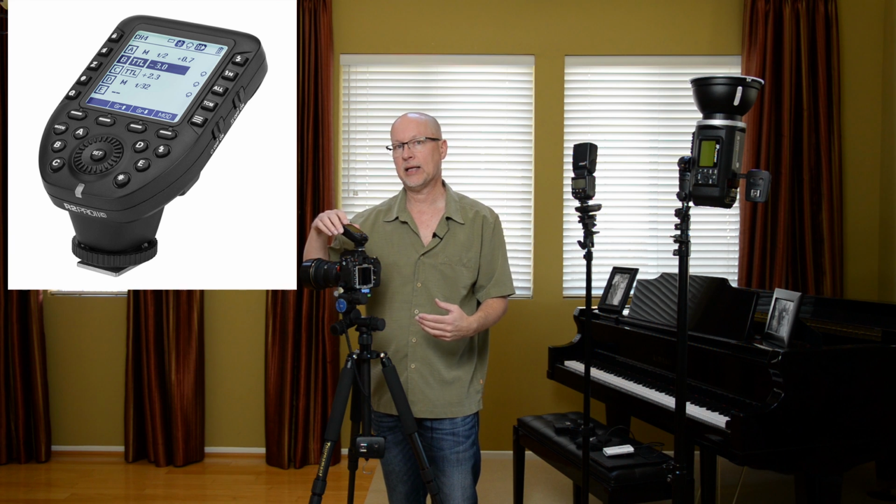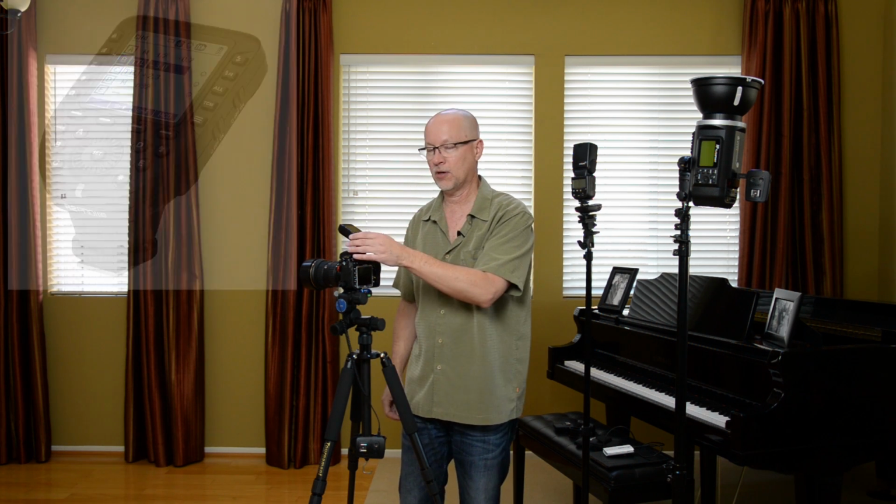But the biggest thing is that once I use a commander like the R2 Pro trigger, the transmitter as they call it from Flashpoint or Godox, I can no longer use the adjustments on my flashes manually. I have to use the power settings from that commander. So that to me gets really annoying because I override that.